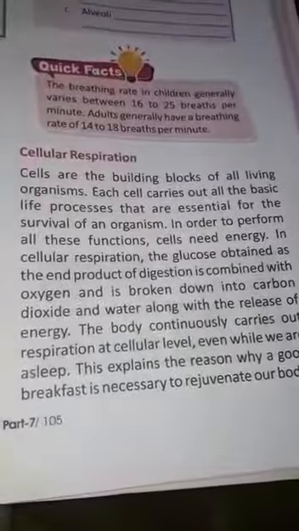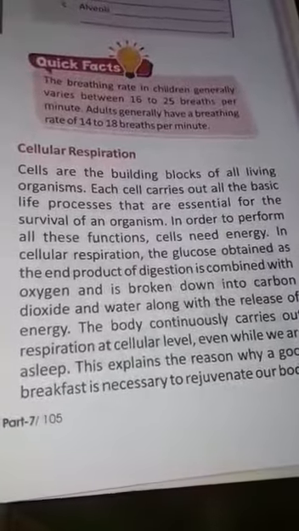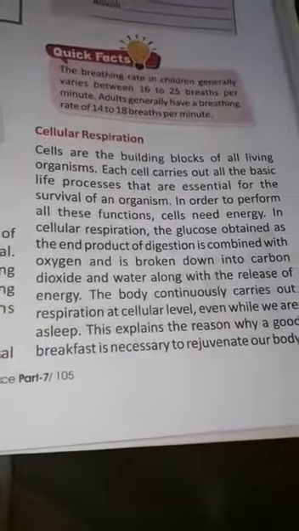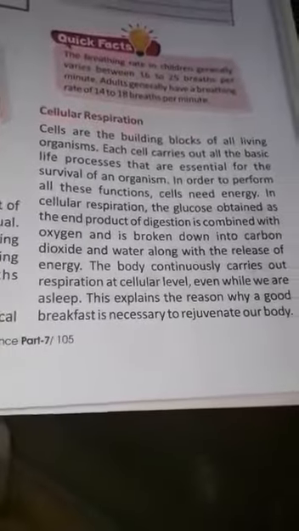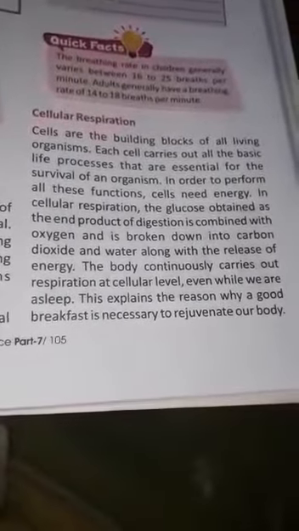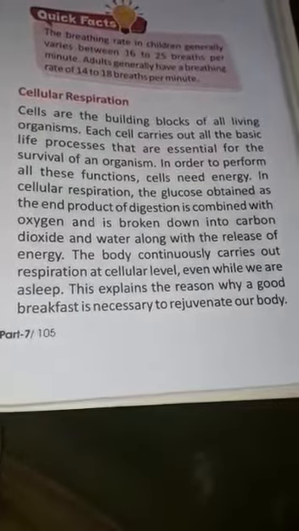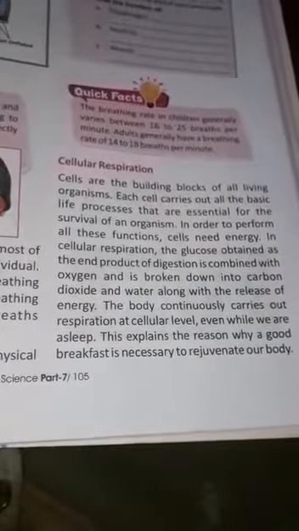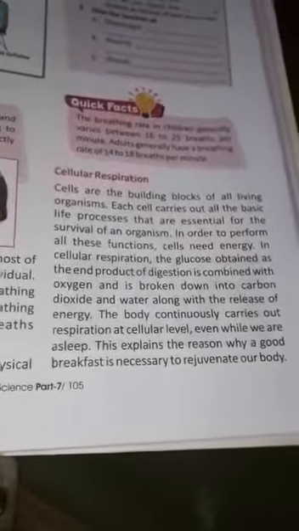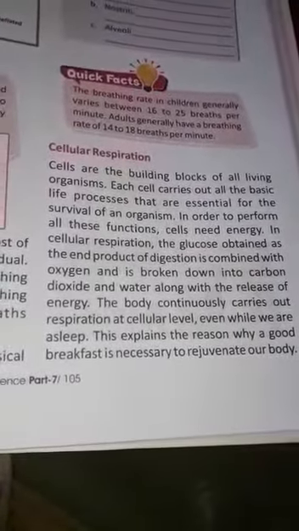So glucose is broken down in the presence of oxygen into water and carbon dioxide, along with the release of energy. This energy is trapped by our body. The body continues to carry out respiration at the cellular level even while we are asleep. Means when we go to bed, our body produces energy with the help of oxygen by breaking down glucose and other food materials.